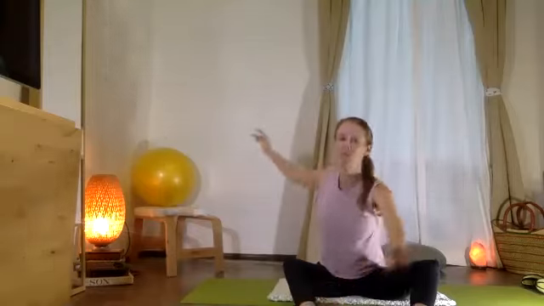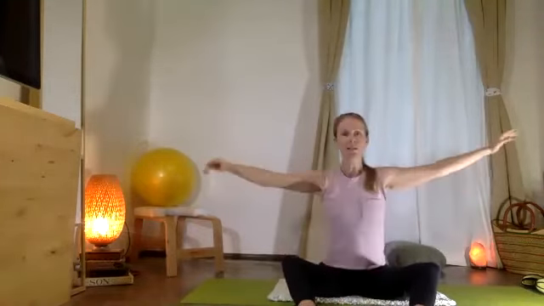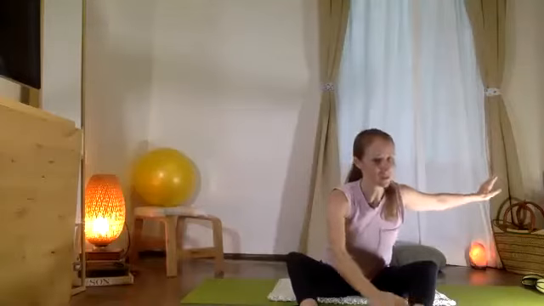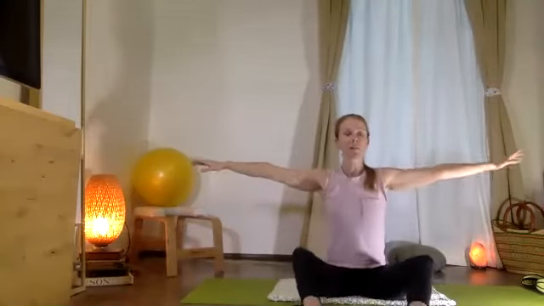Exhale to reach. Inhale, center. Exhale to twist. Inhale, center. Try to keep your sitting bones anchored as you go. Exhaling to twist. Very nice. Sitting up. Here we go.